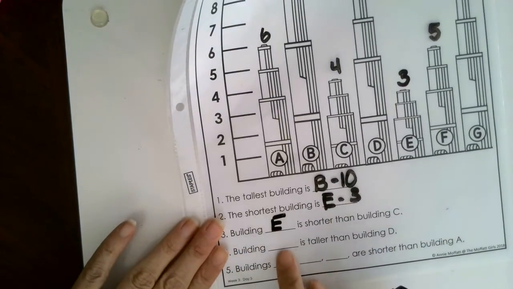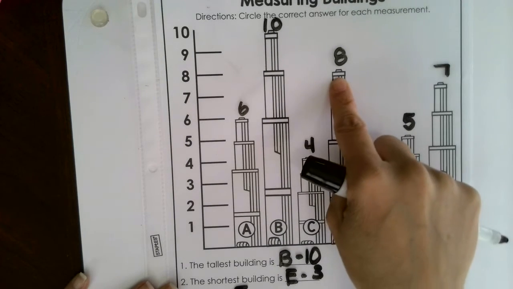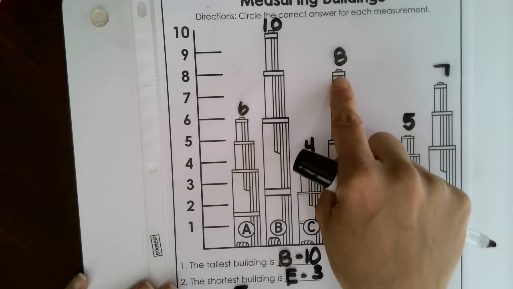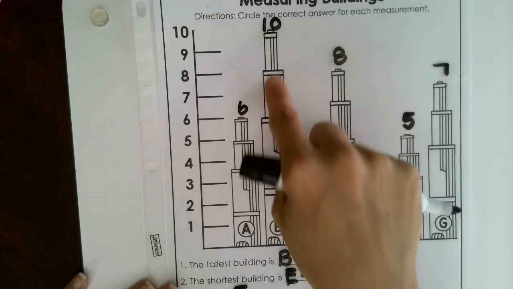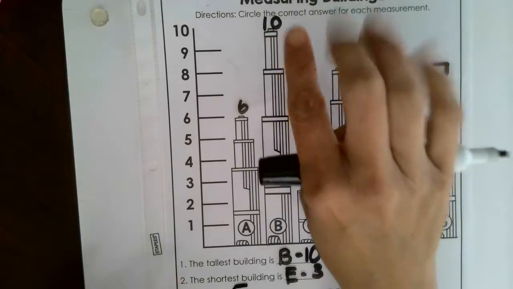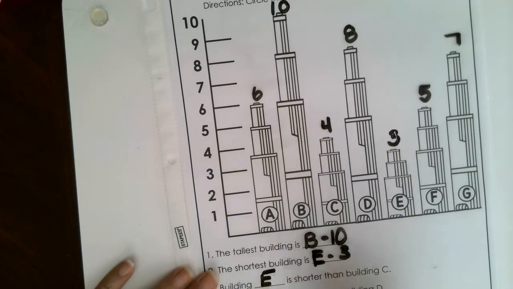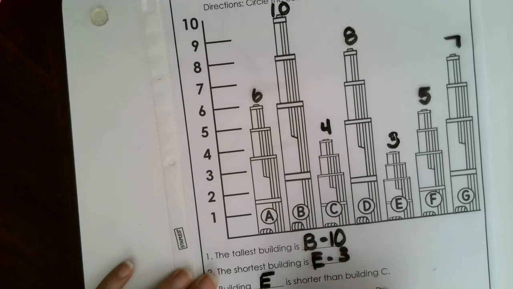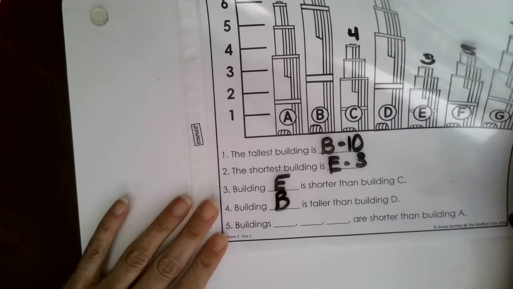Okay. Building blank is taller than building D. And we could look at it, and building D was 8, and I need something that's taller than 8. You can visually see that the building B is, and I make sure that that's correct because building B was 10. So we could put B, or building B is taller than building D. Okay, and you can see I got down here.